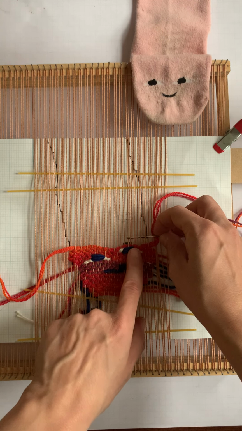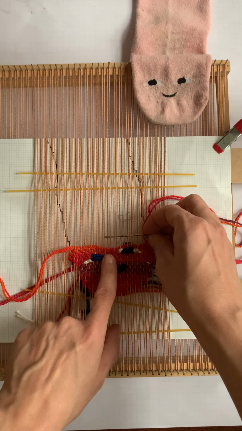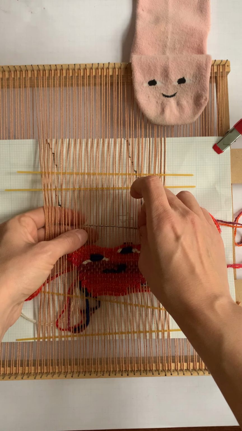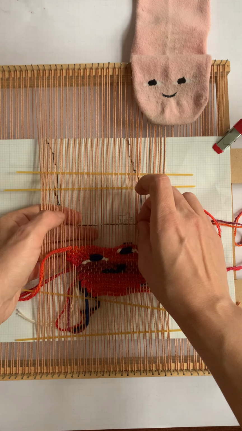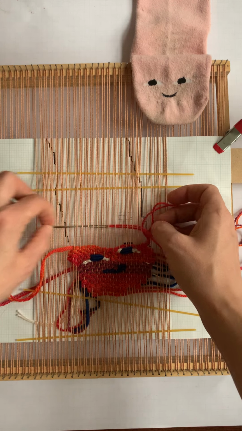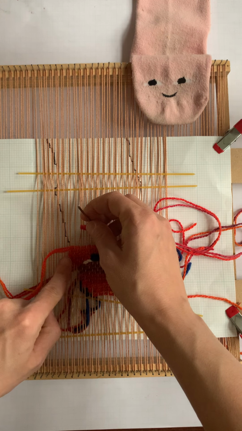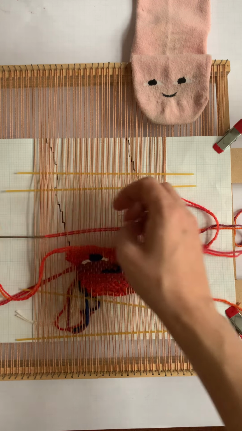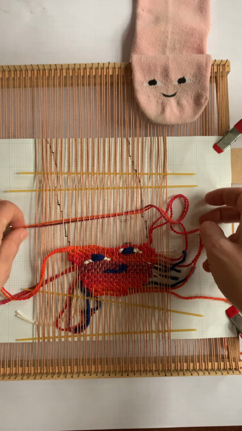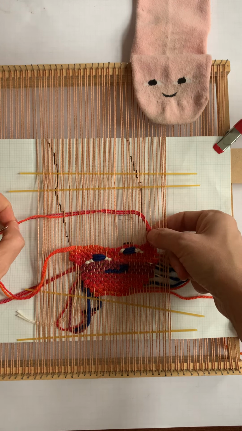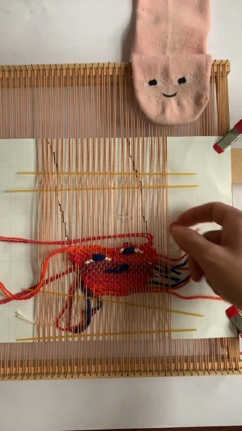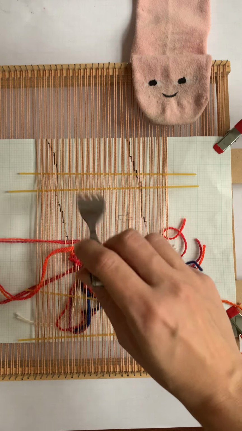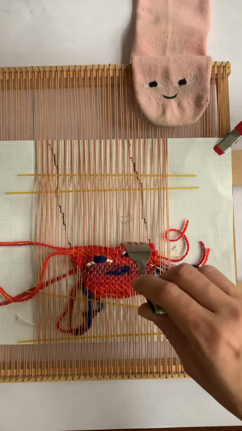And then on the way back, just be careful. Make sure you're maintaining that tabby. Again, we're making sure that we are just picking up enough warp ends to realize Matthew's outline. Okay. There we go.